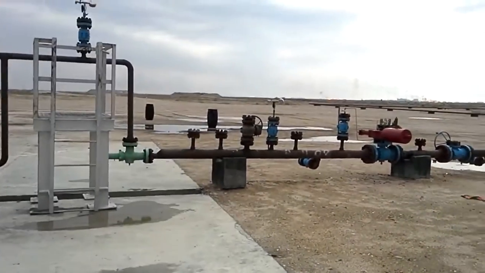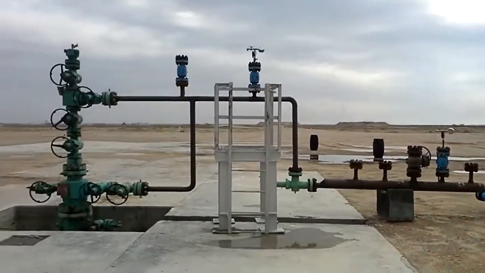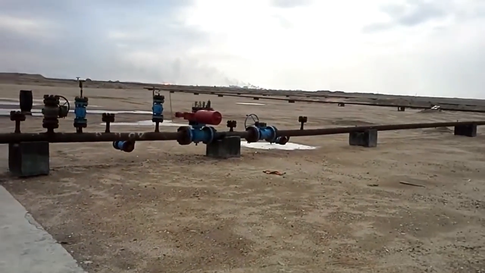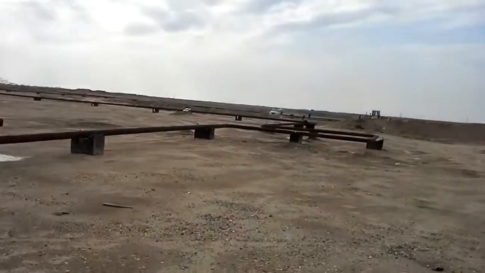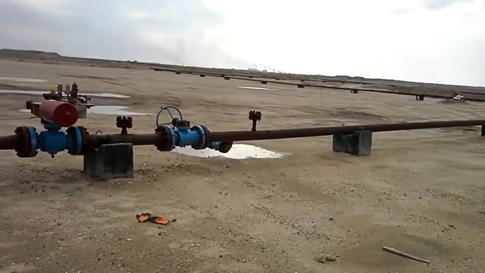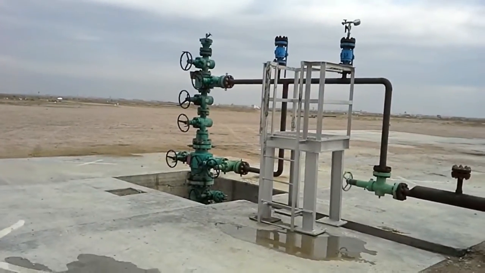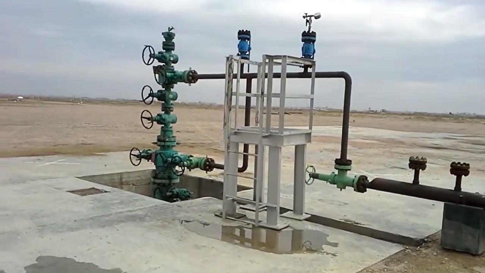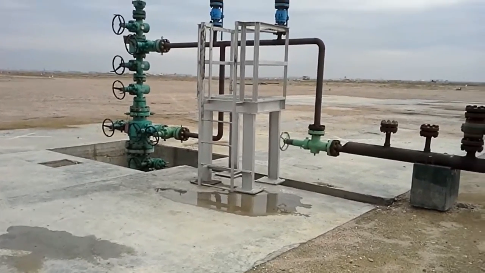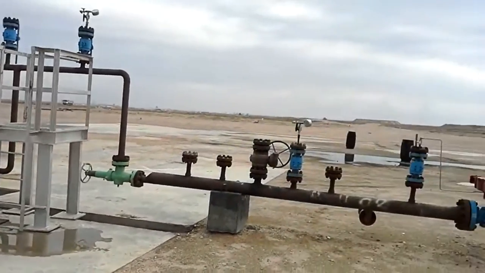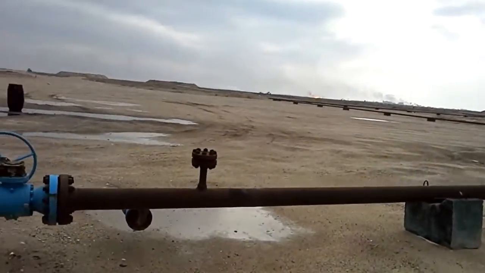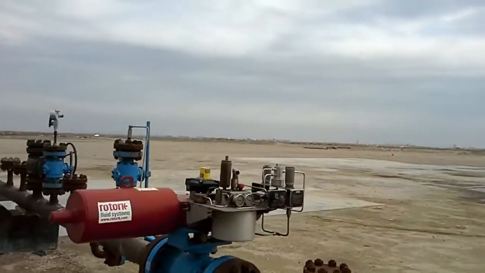It's like you see here. this is the rotary valve.